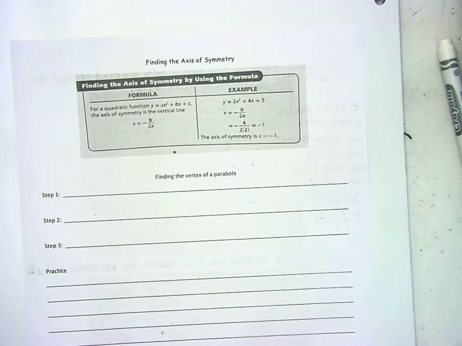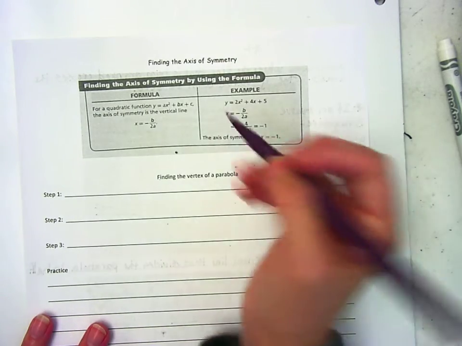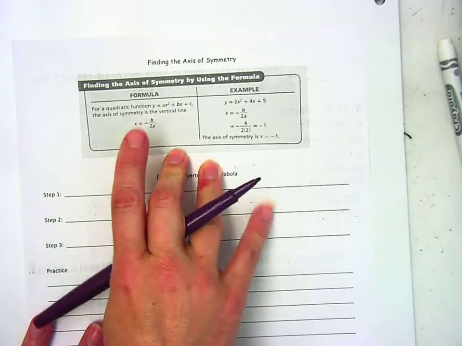Okay, so what happens whenever I need to find the axis of symmetry, that vertical line, but I don't have a picture? I don't have zeros to look at, and I don't have a picture. I'm only given the function. That's what we're looking at now. Okay, that's the next section.